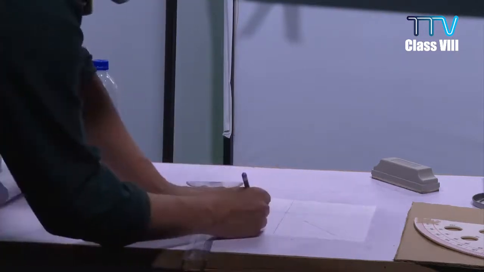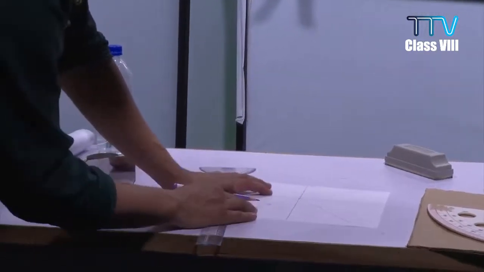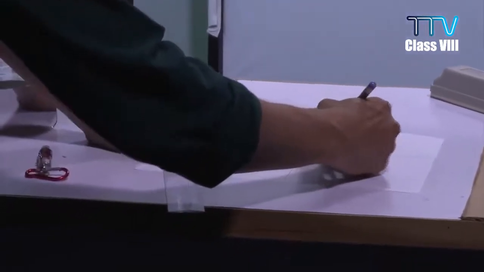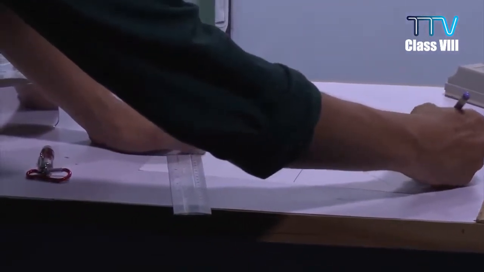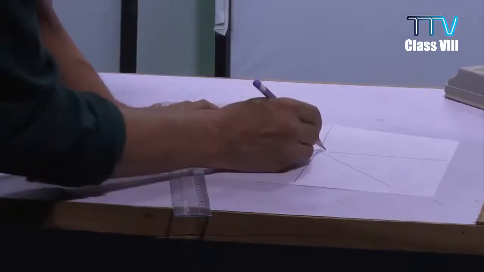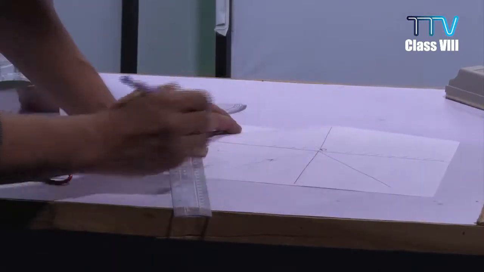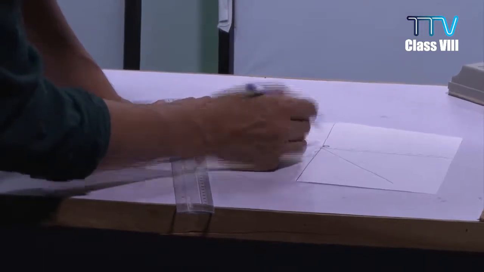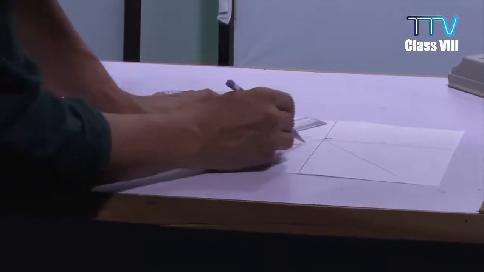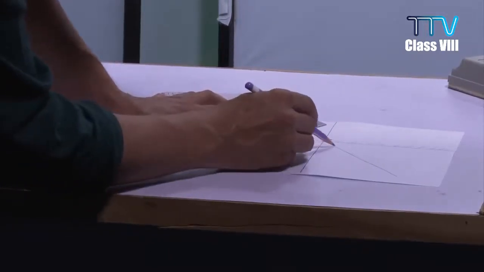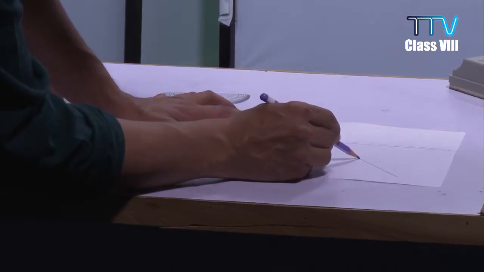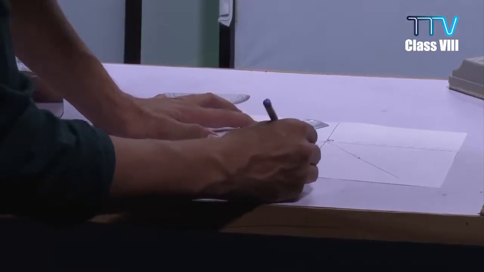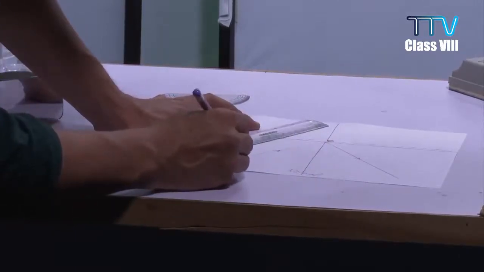See that this is my incident ray, the light ray that falls on the surface. This is the surface, the reflecting surface of the mirror, and let's say this O is the point of incidence. This is the incident ray that falls on the surface, and the light ray that gets bounced off is the reflected ray. This is the normal.